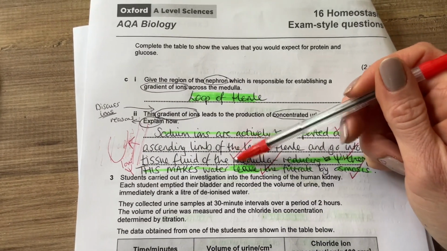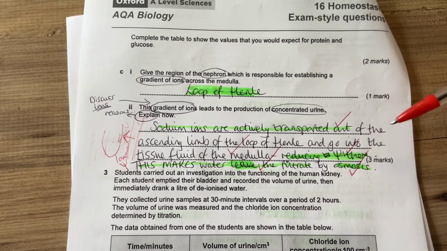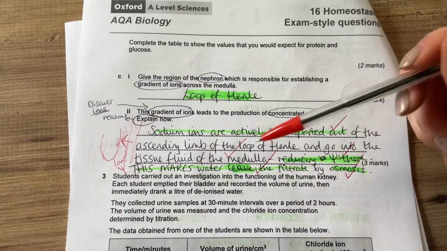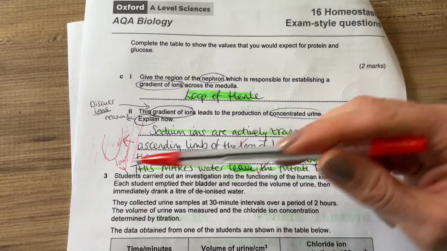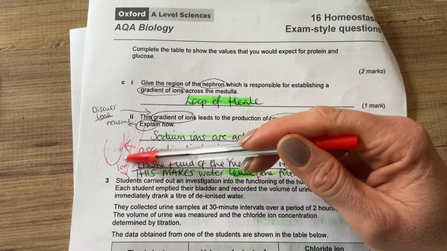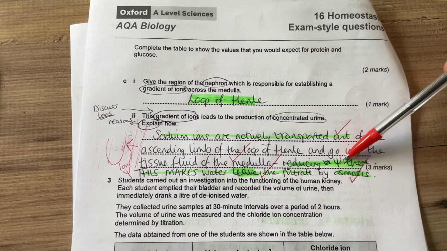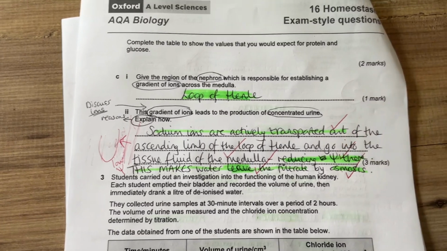So on the mark scheme, you got a mark for saying that ions diffuse or are actively transported into the tissue fluid around the loop of Henle and collecting duct. In that happening, it lowers the water potential there. That was a mark. I've abbreviated that because I was running out of room, but I would write it out in full in your exams, please.